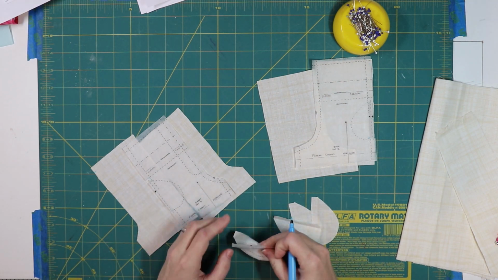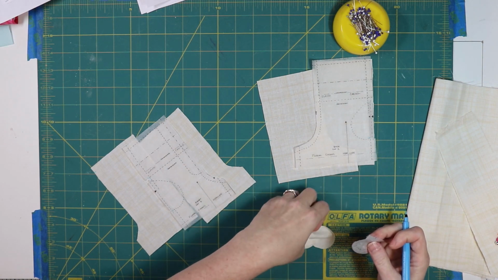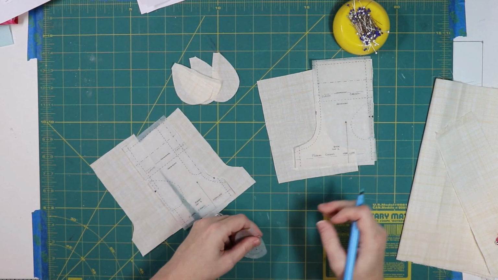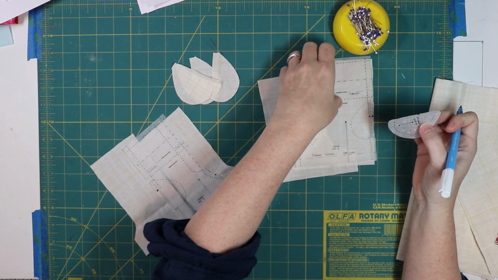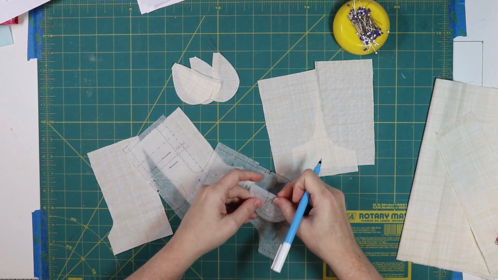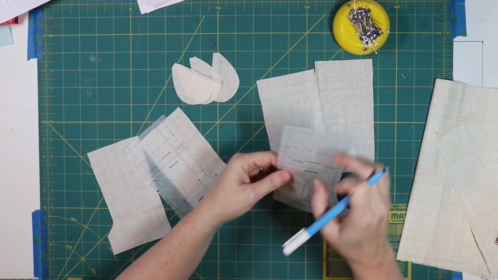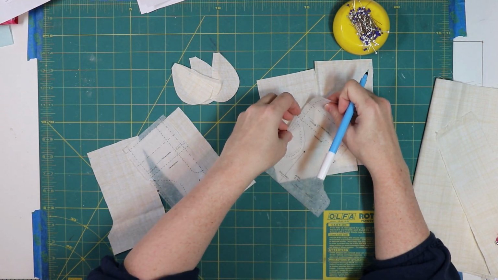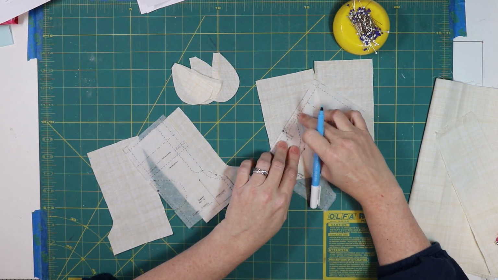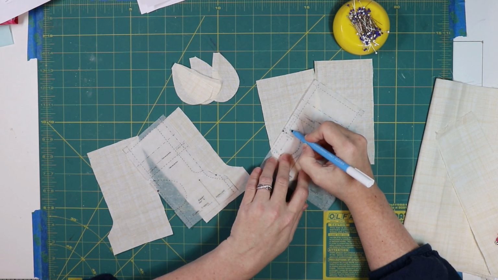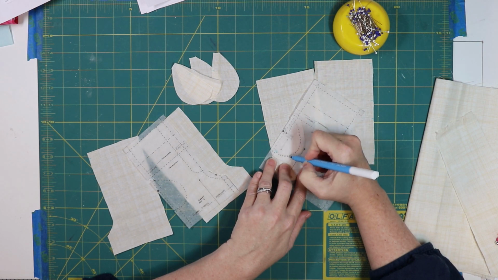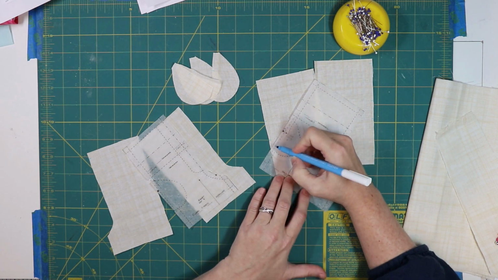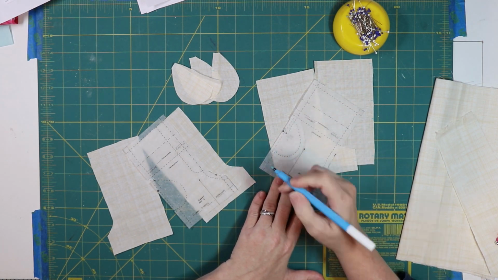And there's one more mark we need to make on our pattern pieces. Because remember, when we do our pocket on our instruction sheet, it actually shows that we're going to sew our side seam down to this point here. We're going to come back up and go around to make the pocket to here, and then continue down here.